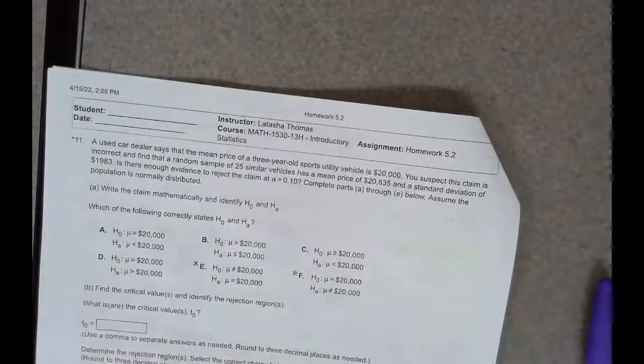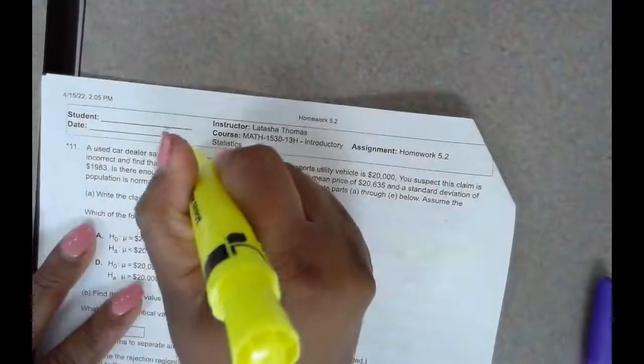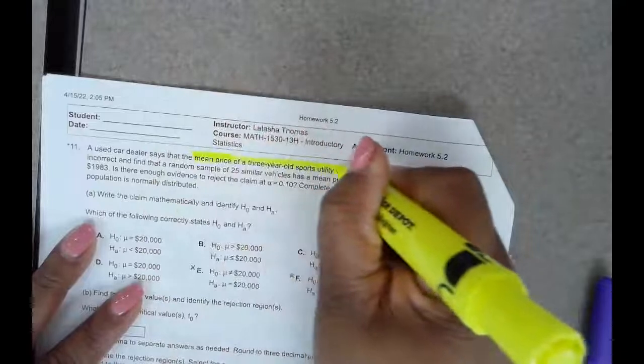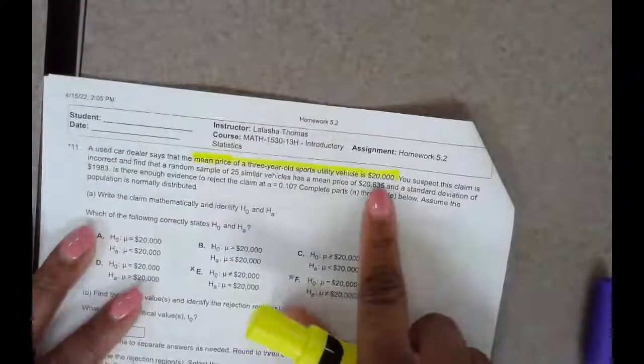So in this context, we have a claim. We have the claim that the mean price of a 3-year-old sports utility vehicle is $20,000.